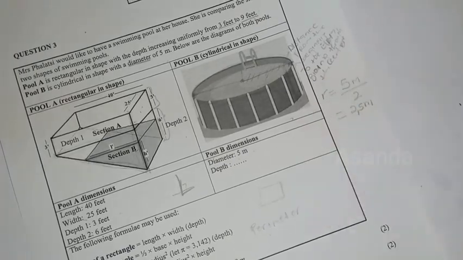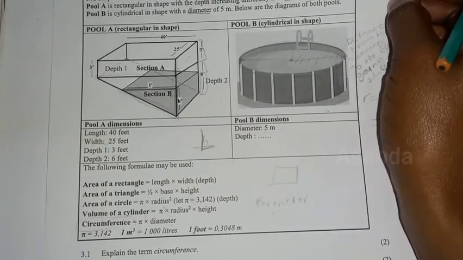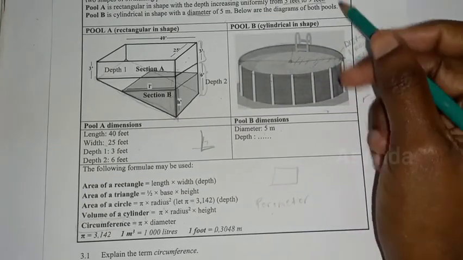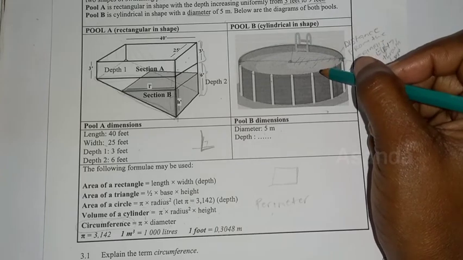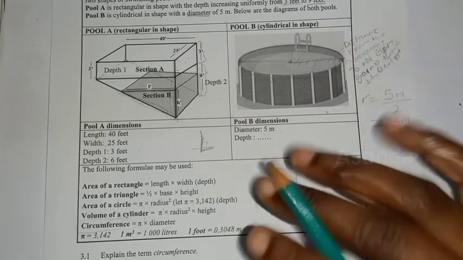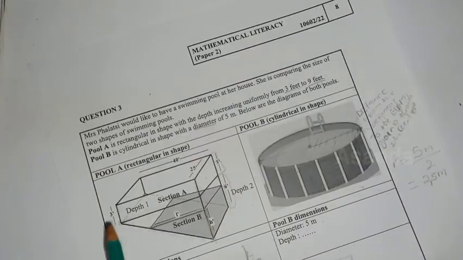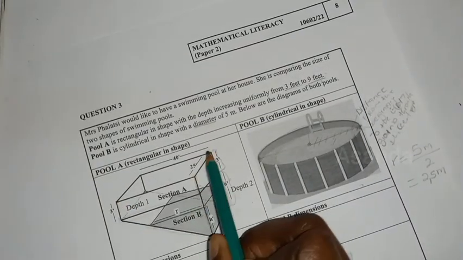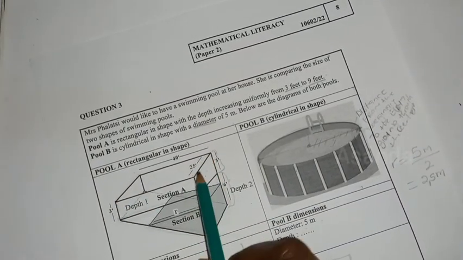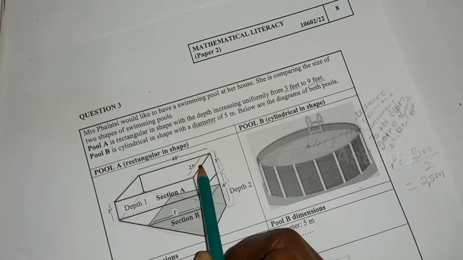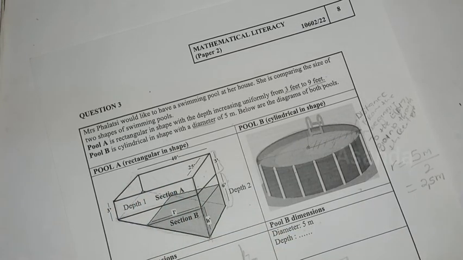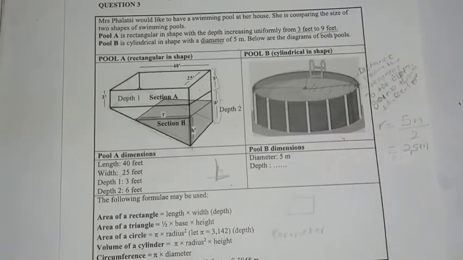The perimeter of a circle has its own name: it's called a circumference. And then we have the perimeter of all the other shapes. For example, the perimeter here on this top part would be the total of 40 plus 25 plus 40 plus 25, and it will give us the perimeter.